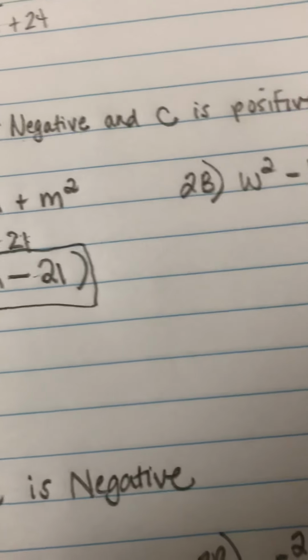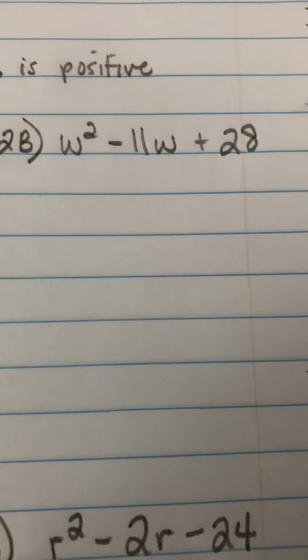And then one more like that. This one's already set up in standard form.